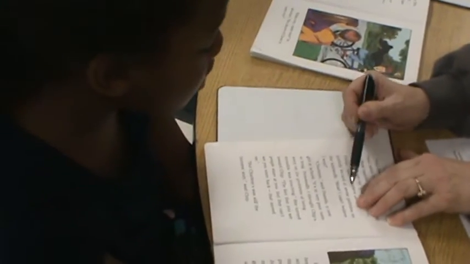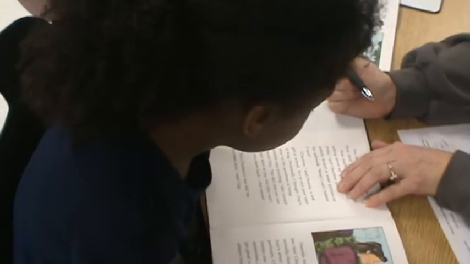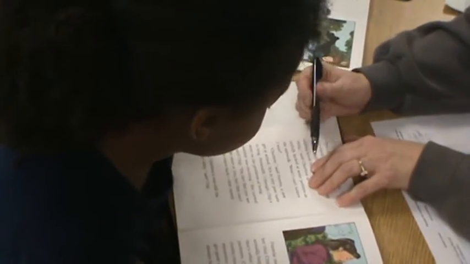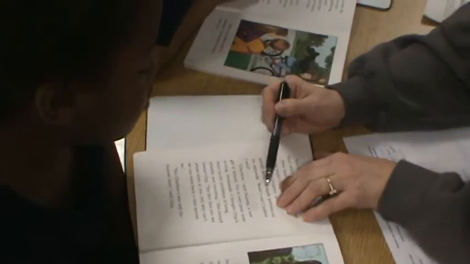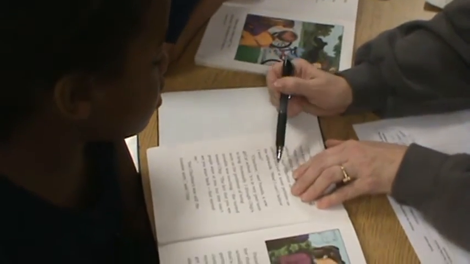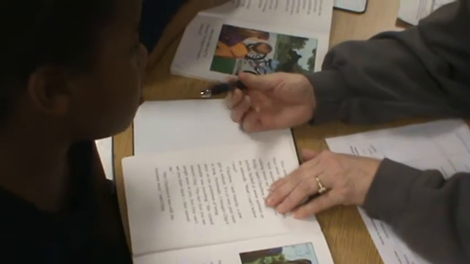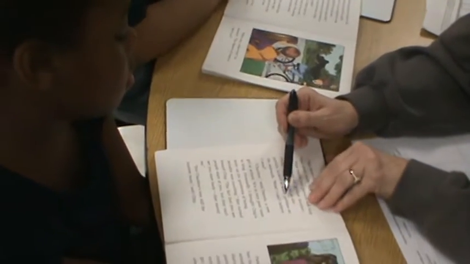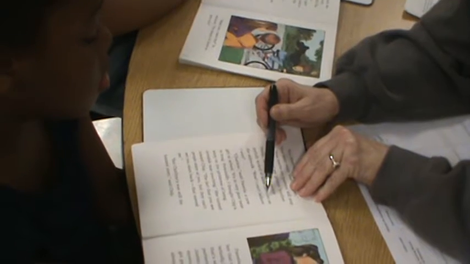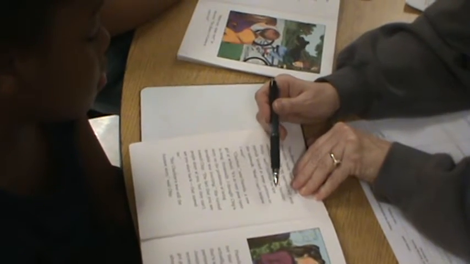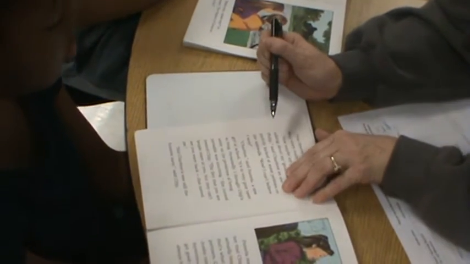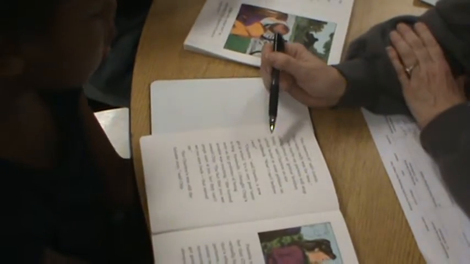Yes. Kicked at some. Keep going. You got it. What if she's kicking something? Think about what it could be that she's kicked. Joyfully kicked at some apples. Good. On the sidewalk.